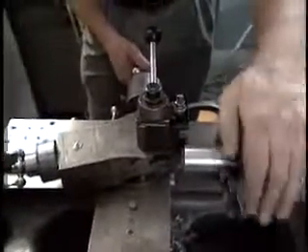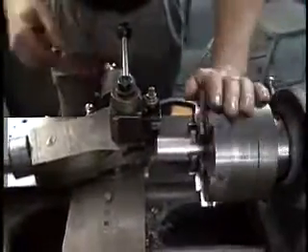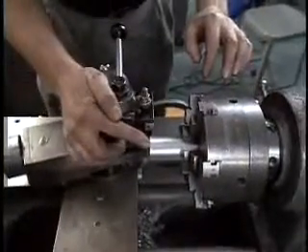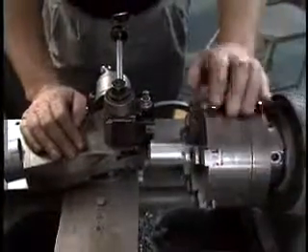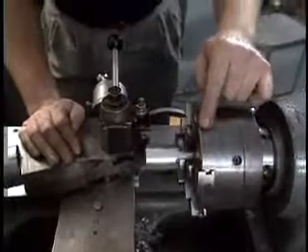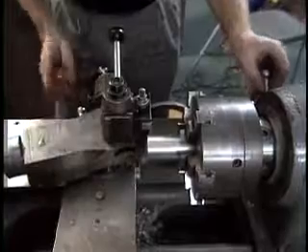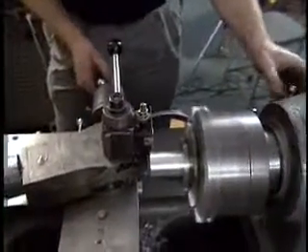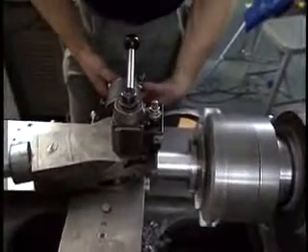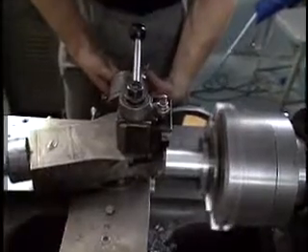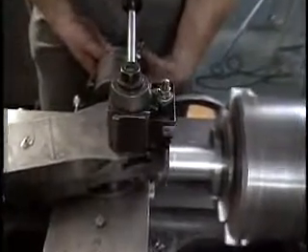Turn the chuck to make sure that nothing interferes either between the tool or the part, or between the chuck, particularly between the chuck jaws and the rest of the machine. Turn the machine on and feed the part slowly.